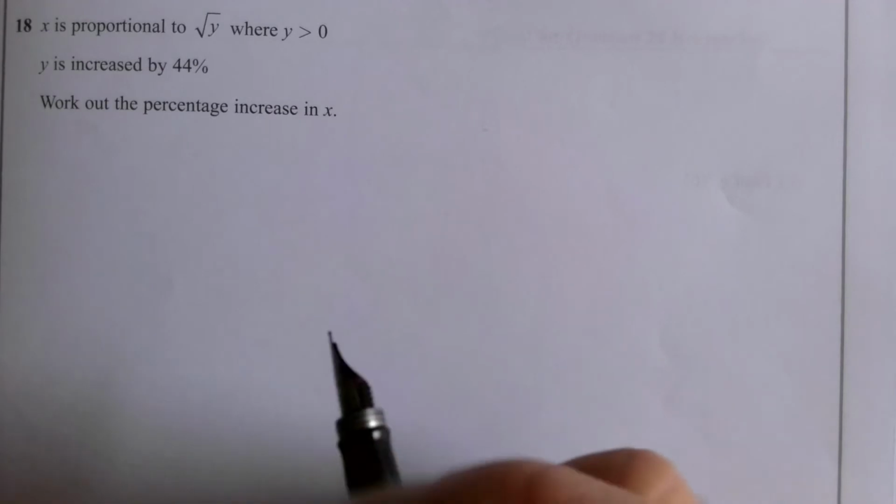Now, proportion is always a bit tricky. Proportion to a square root, people get confused about. Chucking in this percentage is actually putting in a bit of index law into it, makes it a really nasty question. There's only 3 marks for it, so it's one that you don't want to get too hung up on in the exam, but give it a go.